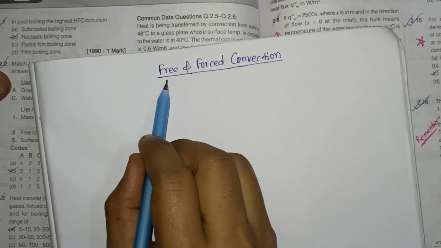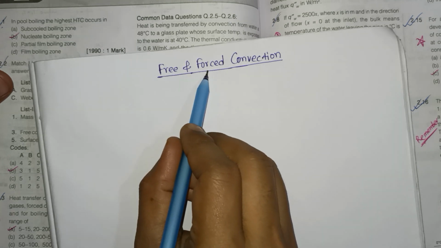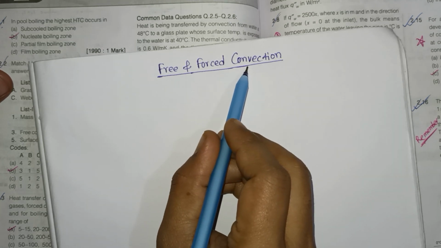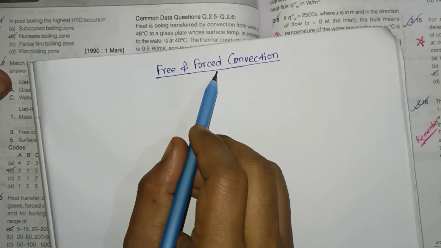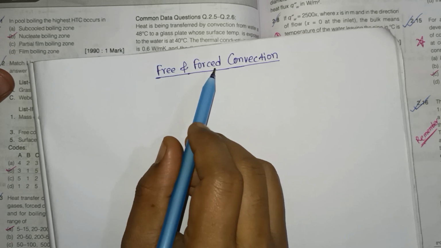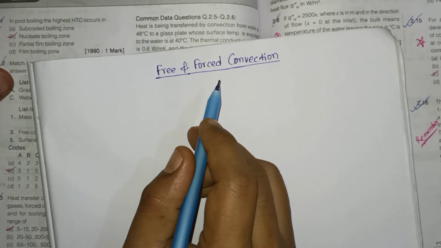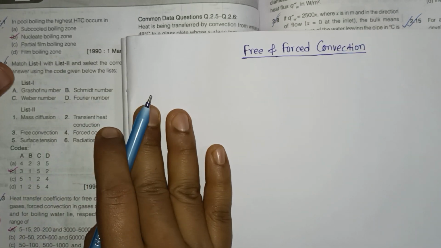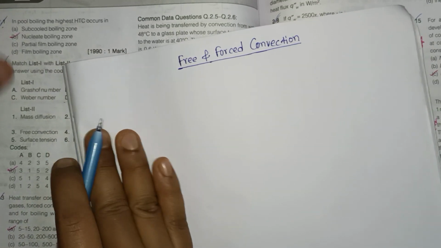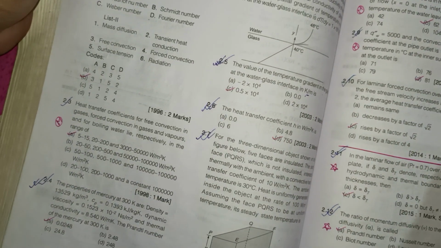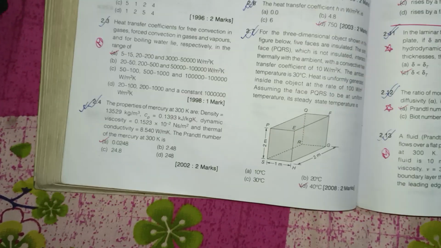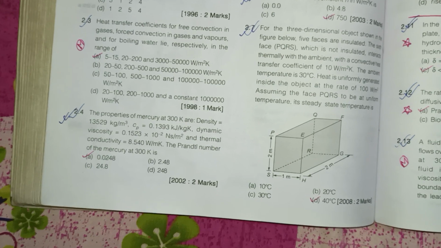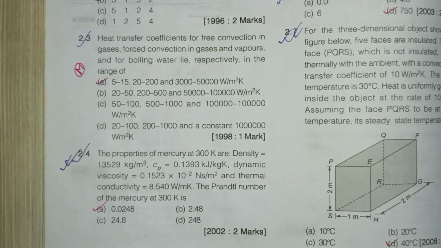Today's topic is free and forced convection. This is an important topic which is asked in the GATE exam. We will discuss some important questions which are asked in the GATE exam. Okay. So question number 4. Question number 4. In this question, please read the question carefully.